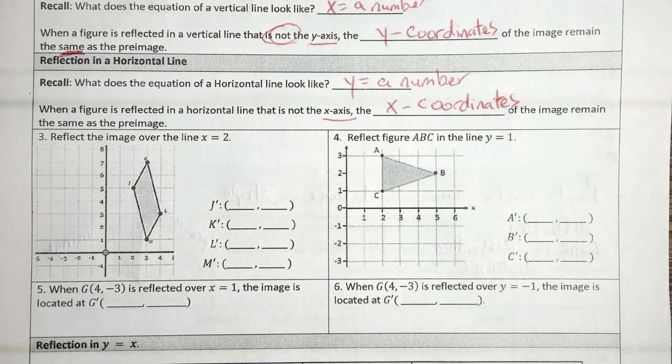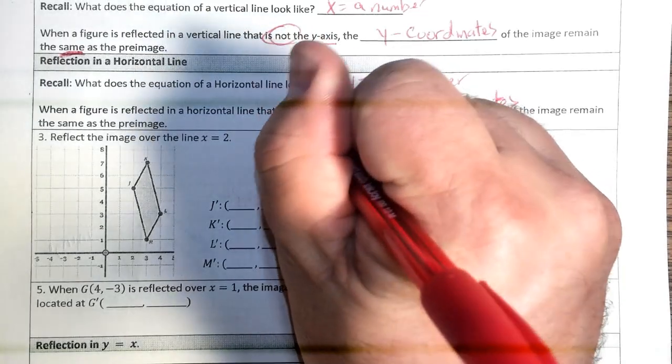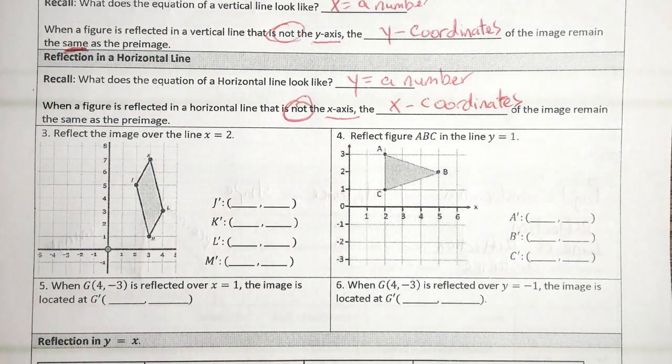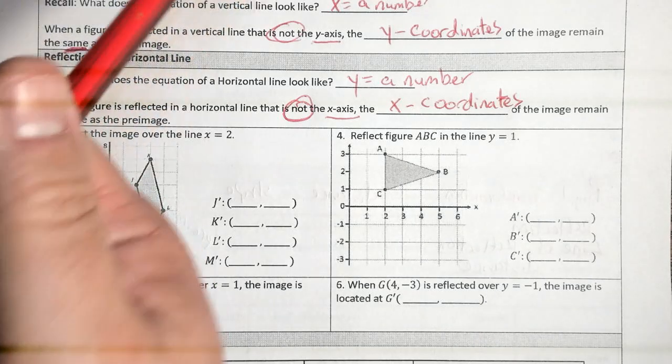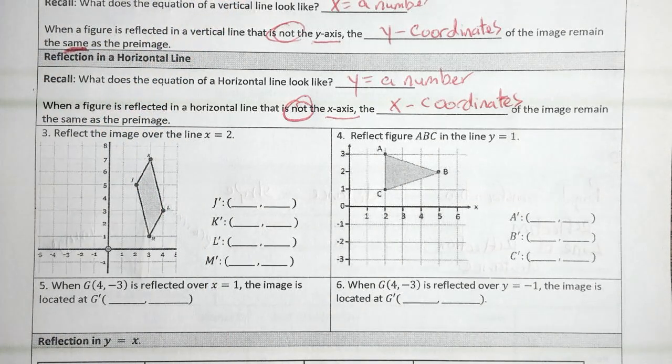Okay. So reflection in a horizontal line. What does the equation of a horizontal line look like? It looks like y equals a number. When a figure is reflected in a horizontal line that is not the x-axis, the x-coordinates of the image remain the same as the pre-image. So just like we saw up at the top of the page, it's the same thing here.